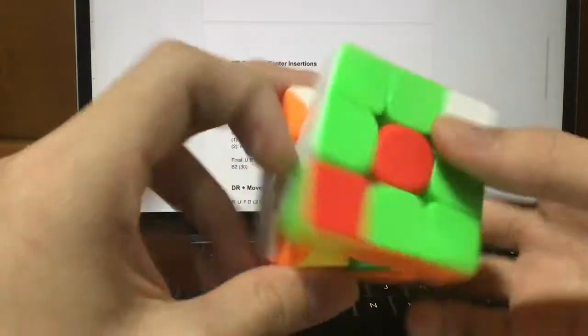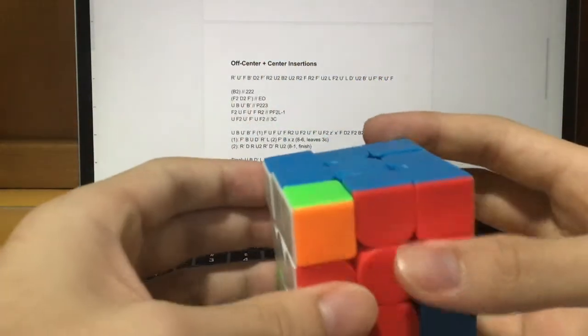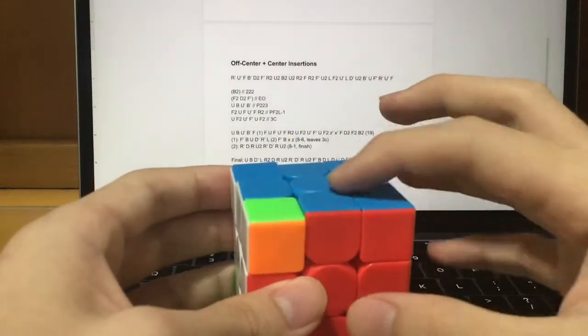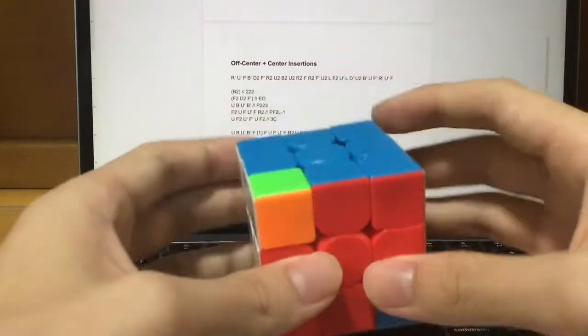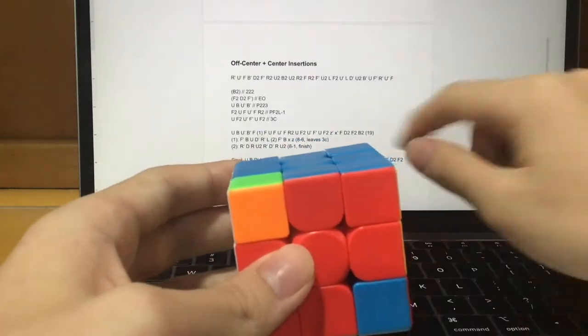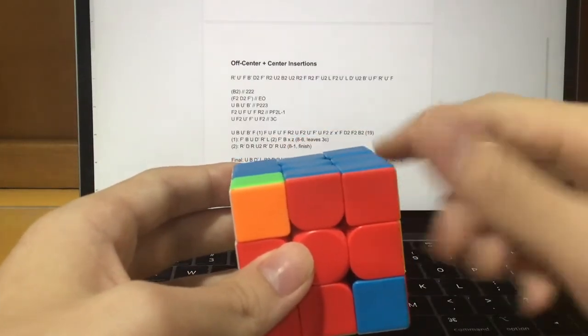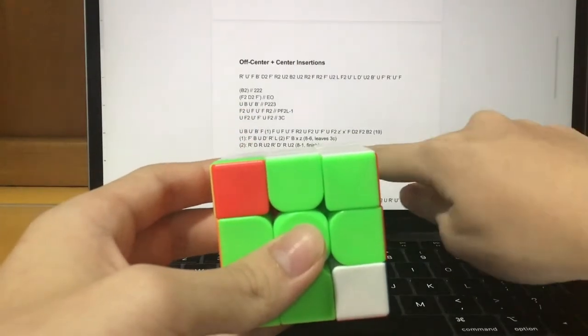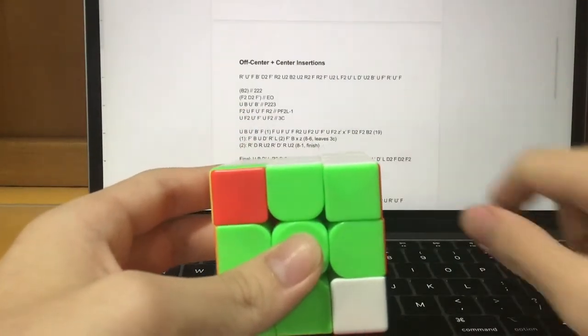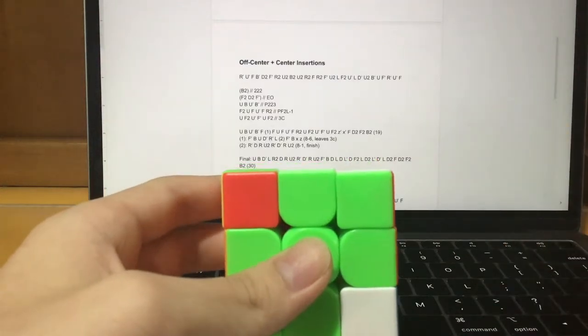Anyway, this is the insertion I used. And you can see that I end up with blue-red, but you always want white-green to be your position. So take note of the rotation as well. So it's XZ. And then I inserted the 3-corner column, and I got a 30.